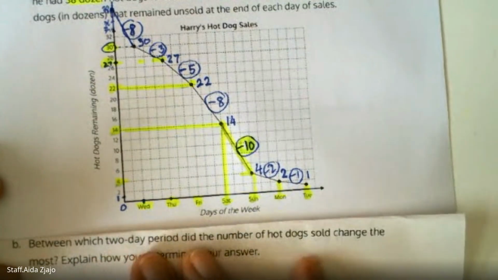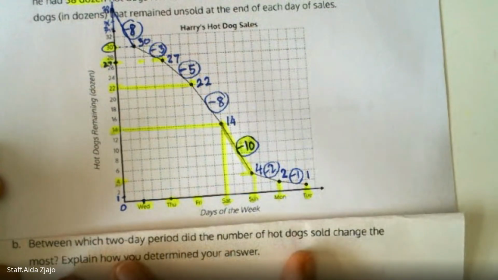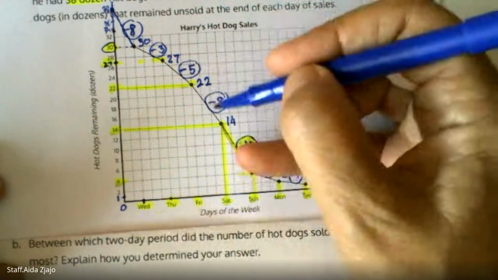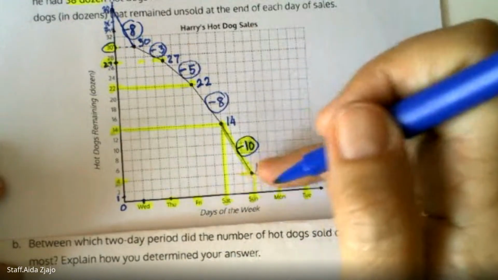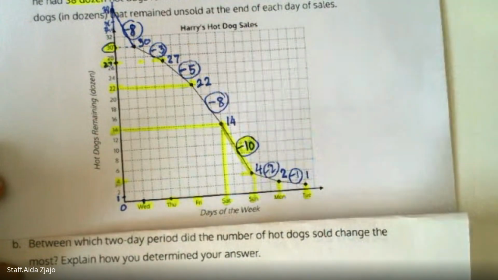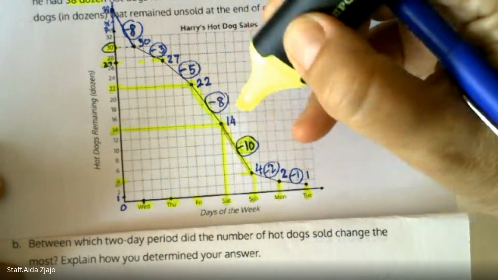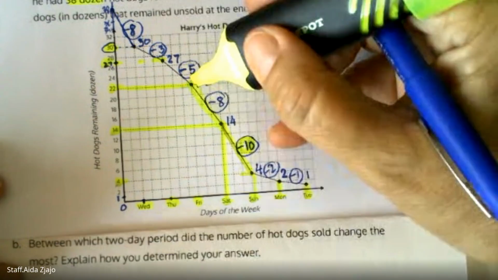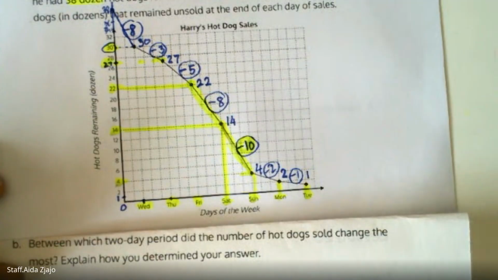Between which 2 days period did the number of hot dogs sold change the most? It could also include the Friday, because from Sunday to Monday is very small. So the biggest change was Friday, Saturday to Sunday. So from Friday to Sunday morning.